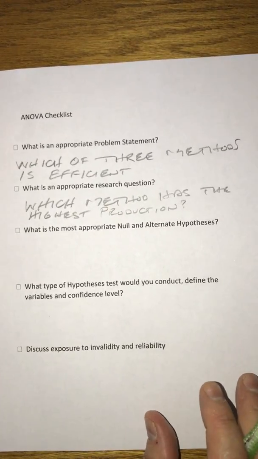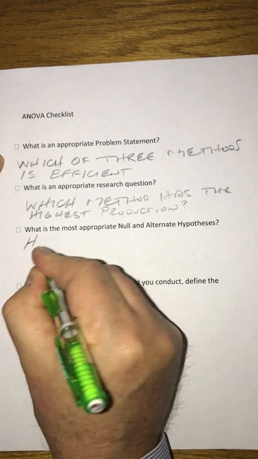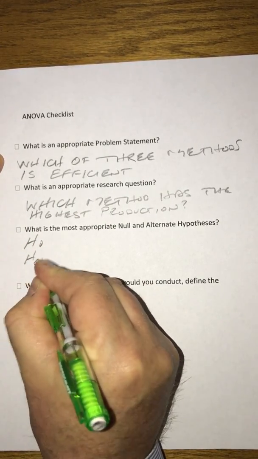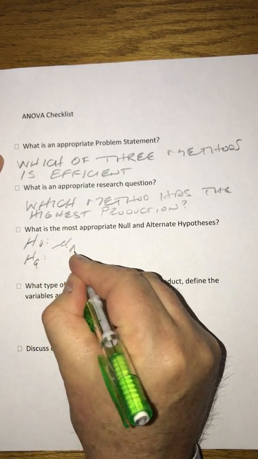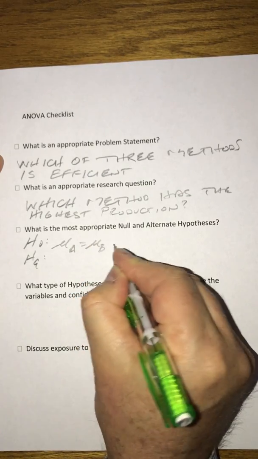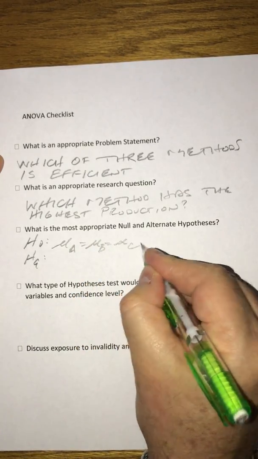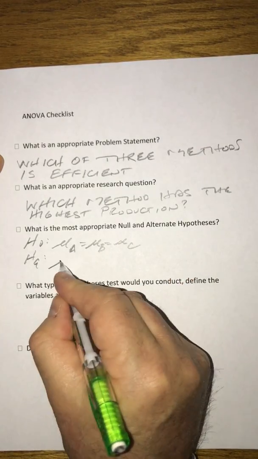For interrogating this analysis, the null, H0, and an HA. H0 is you set mu sub 1. I'm going to rename these mu sub A, mu sub B, and mu sub C for each of the three methods. And you set them all equal to each other.